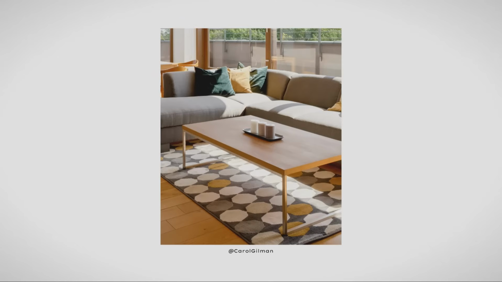The motif in the pattern on the area rug is circular shapes. When we zoom in closer, we'll notice they're actually octagons. Well, right away, they are, in a subtle way, repeating that circular shape of the globe shape pendant lights. But it's not so obvious. It's just bringing in a bit of that circular shape.